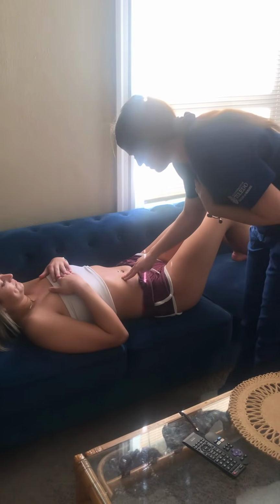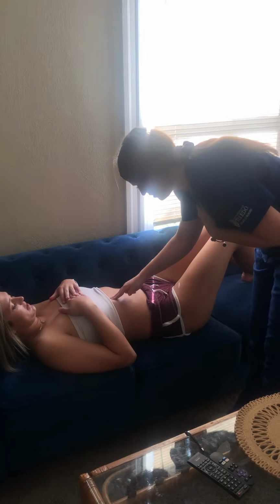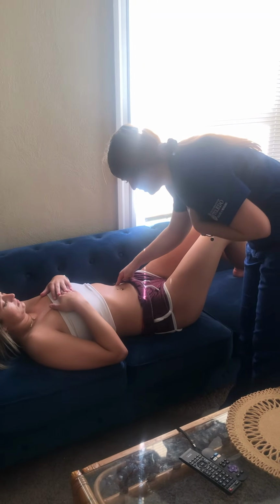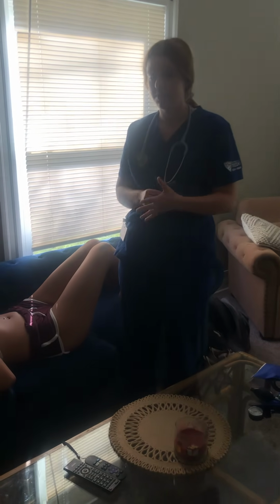All right, and I heard about 12 bowel sounds per minute, which is within normal range. So now we are going to palpate for any tenderness or pain. All right, do you feel any pain? Mm-mm. Any tenderness? No. Any pain? Mm-mm. Any tenderness? No. All right, so now the abdomen portion of the assessment is done.